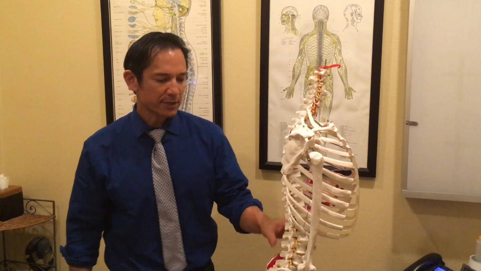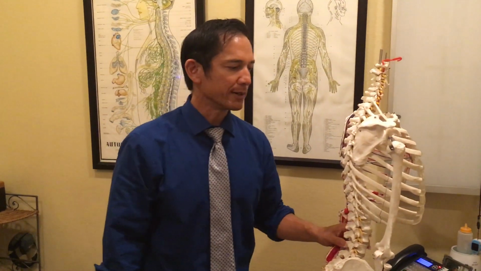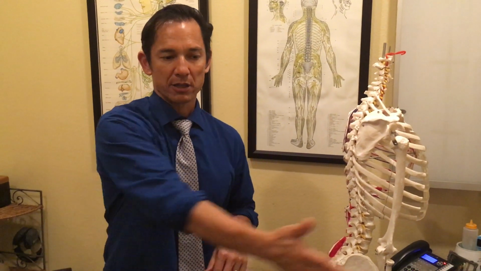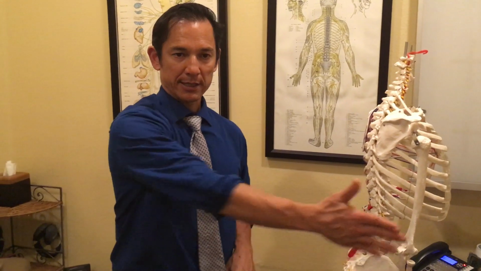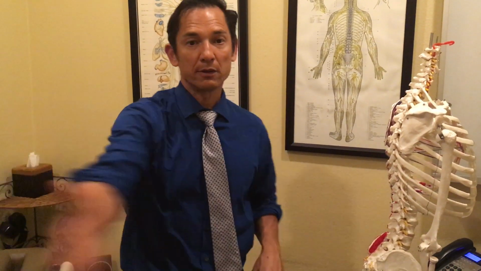Now, what exercises can you do for the shoulder? Well, one of the ones that I like the most, if you don't have a problem in through here and you're trying to prevent one, is doing a barn door, just like this. Come all the way back and all the way forward.